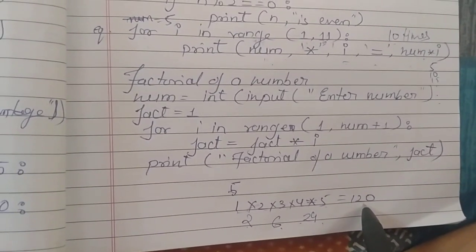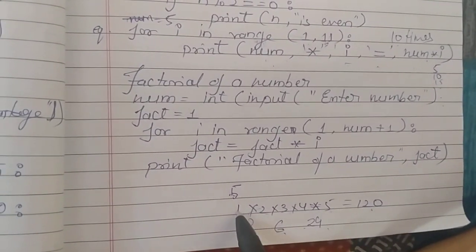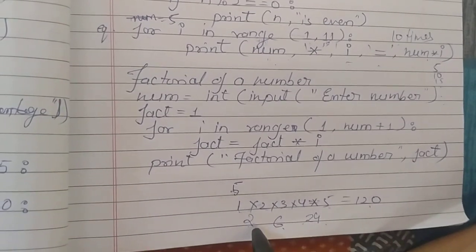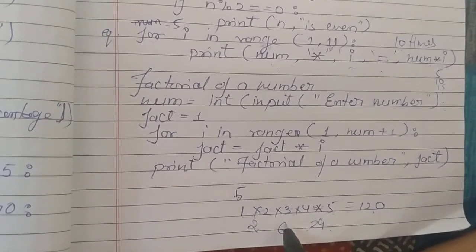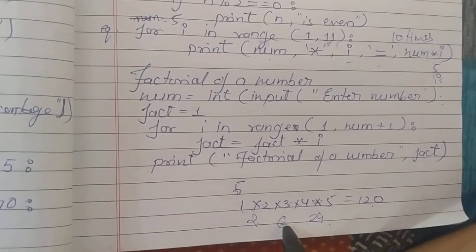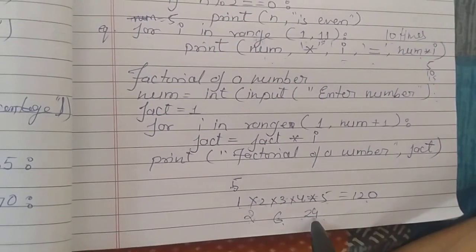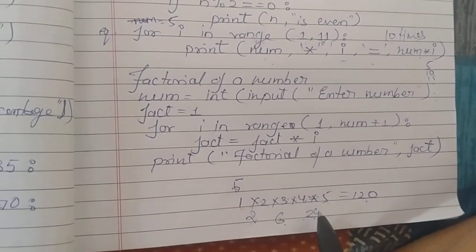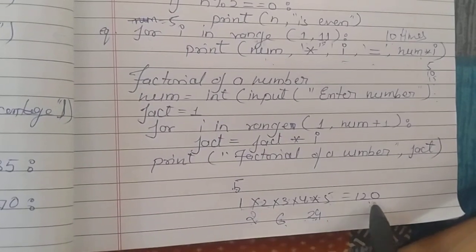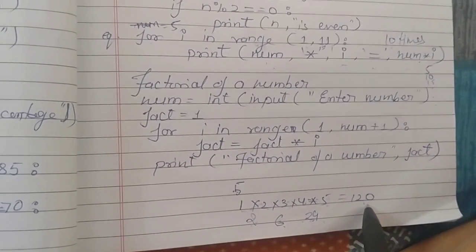That means actually what we are doing, we are doing 1 into 2, then 2 into 3, 6, that is the answer, then 6 into 4, answer 24, then 24 into 5, final answer 120.